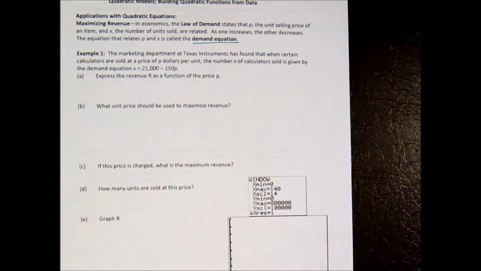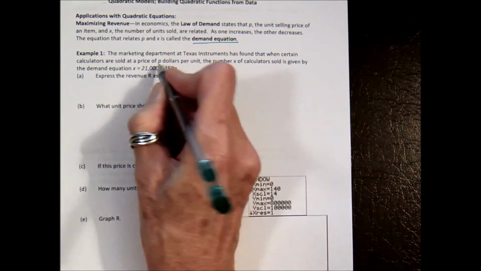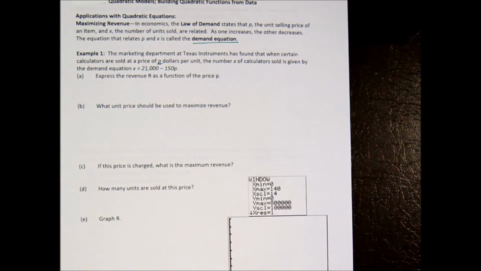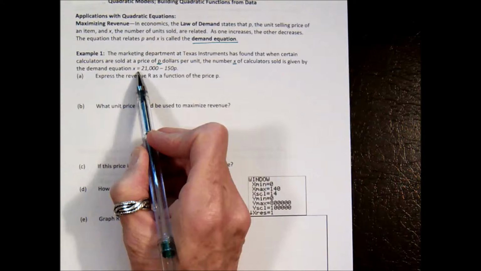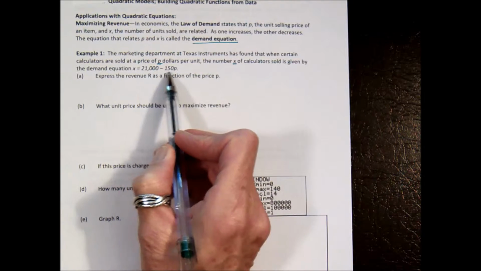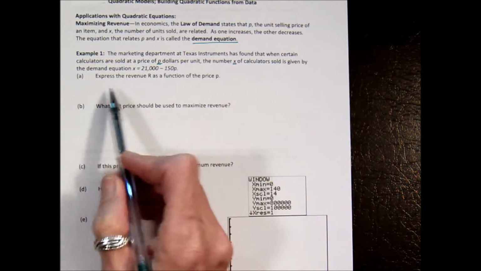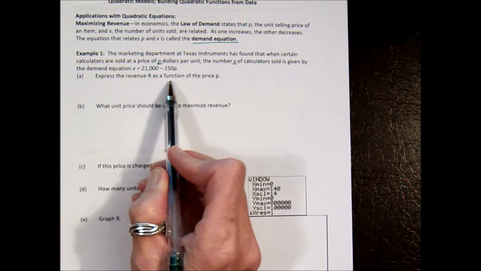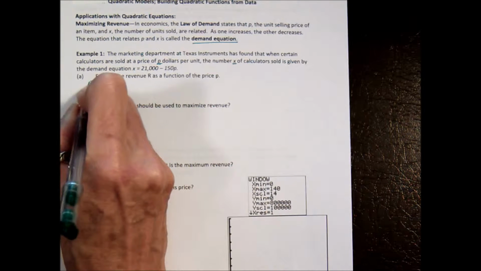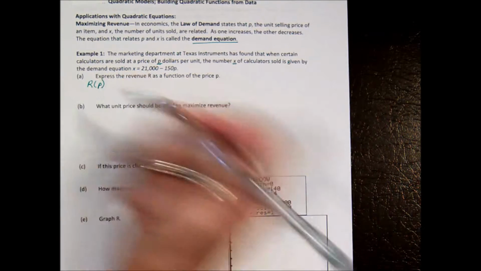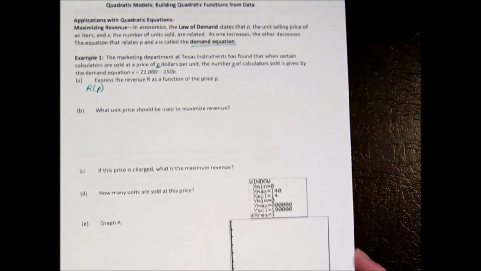It says the marketing department of Texas Instruments has found that when certain calculators are sold at a price of P dollars per unit, so P represents the price, the number of calculators sold, which is X, is given by this demand equation. The number sold is equal to 21,000 minus 150 times the price. So what we want to do is express the revenue R as a function of the price. Well, the first thing that means is we want R based on P. That's what it means when it says as a function of.